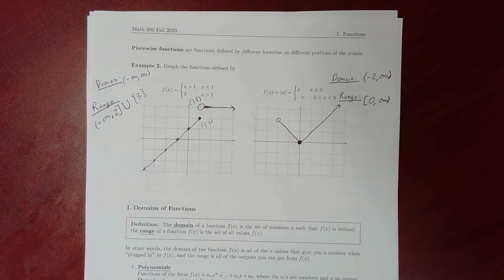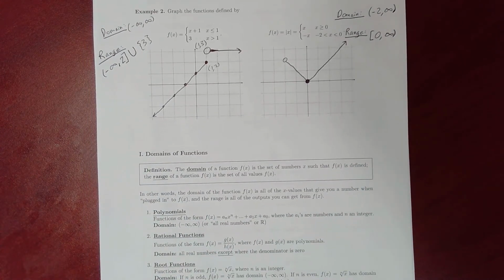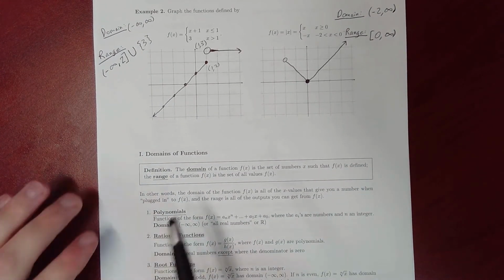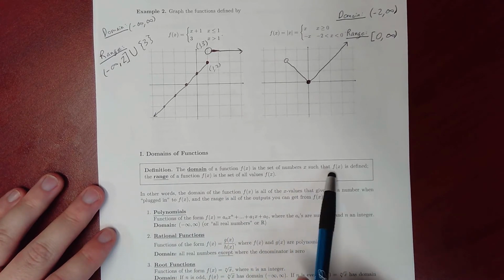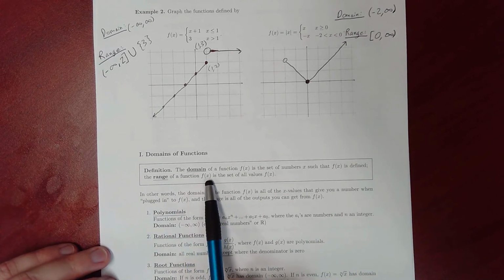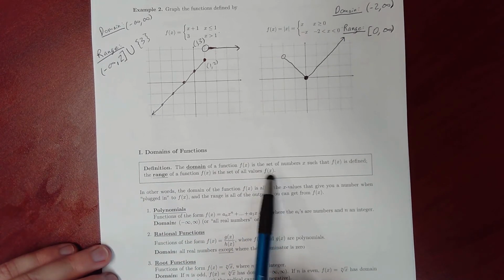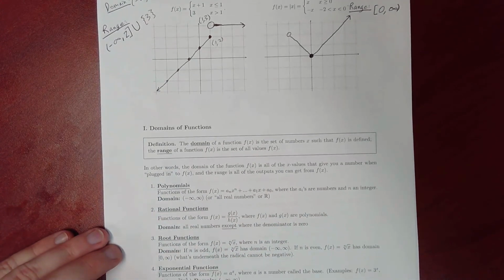So this gets us to talking about some special types of functions. We already know about our domain, right? The domain of a function f of x is the set of numbers x such that f of x is defined, and the range of a function f of x is the set of all values of f of x. In other words, what all the outputs are.